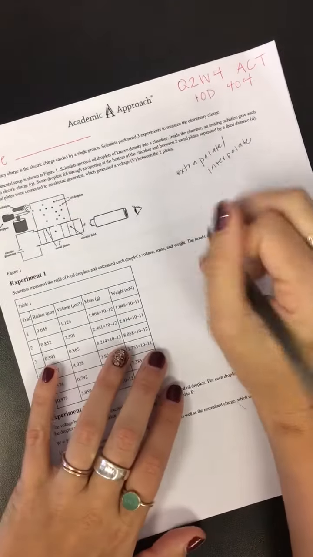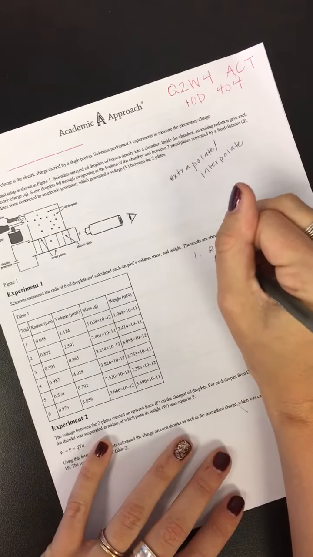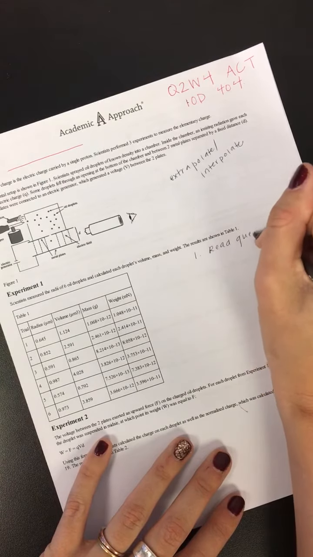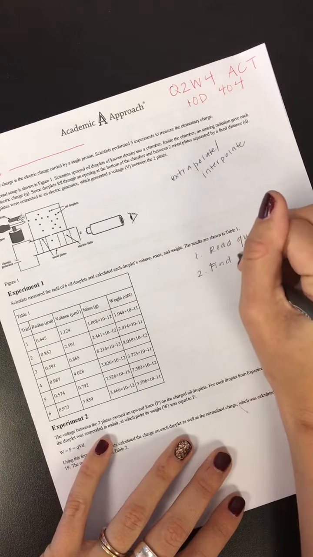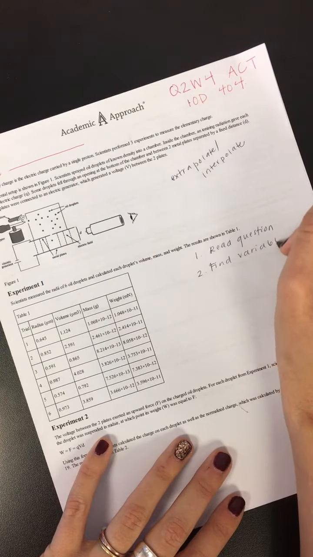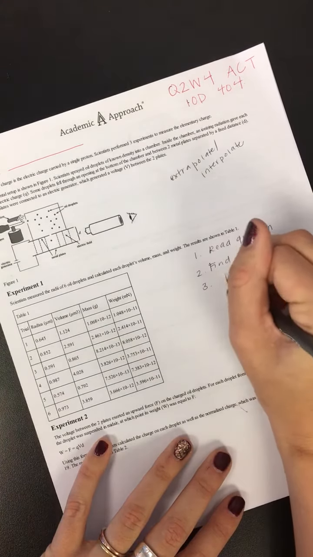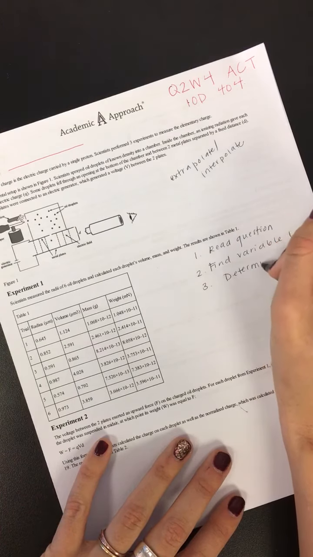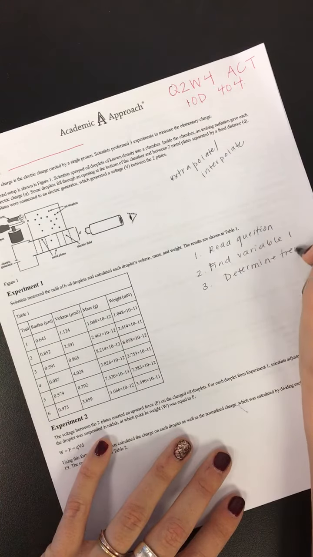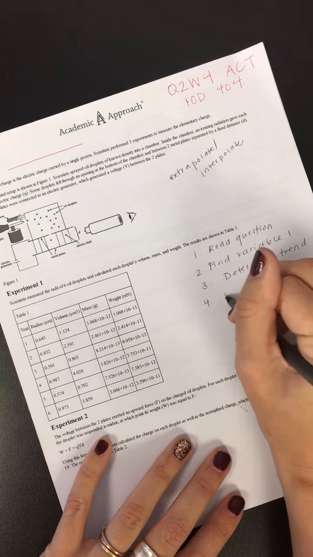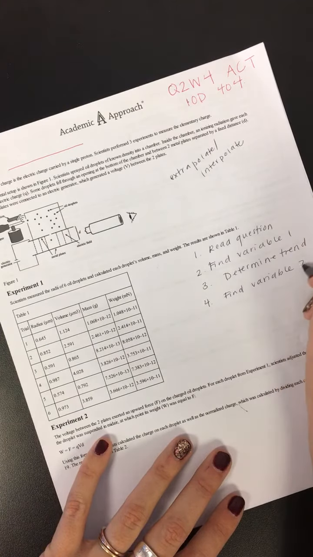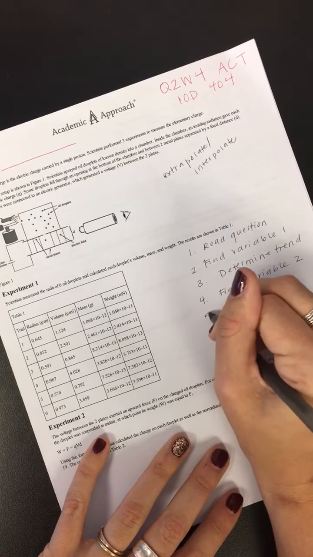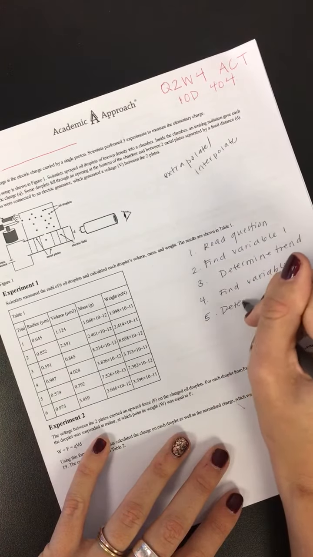So your first steps always are going to be to read the question, find variable 1, determine the trend. Then you find variable 2 and you determine the trend.